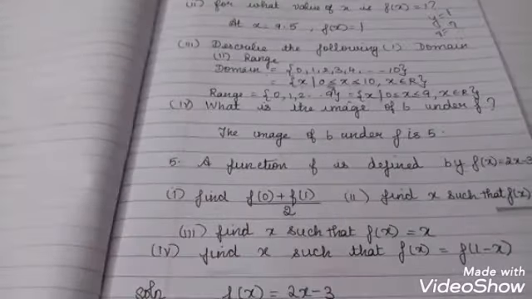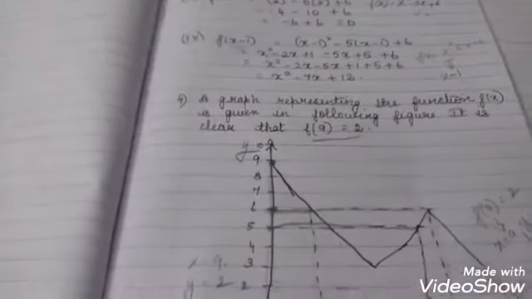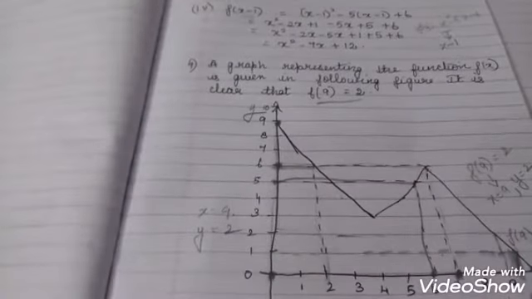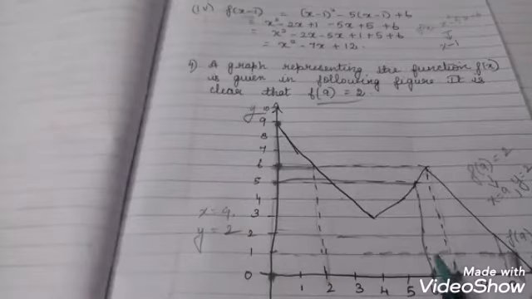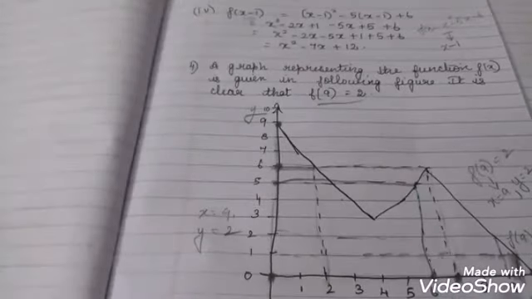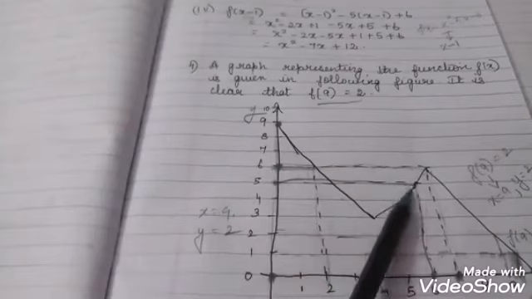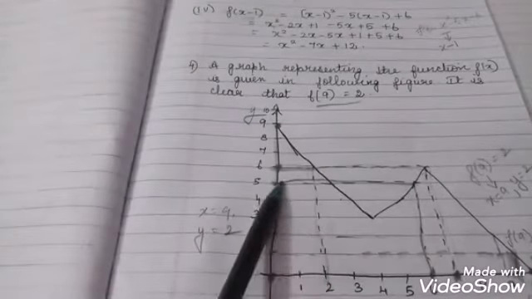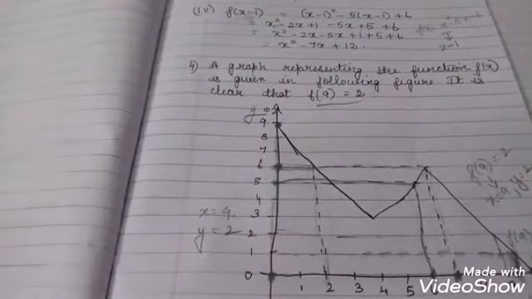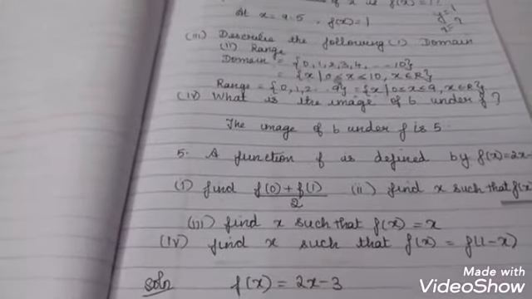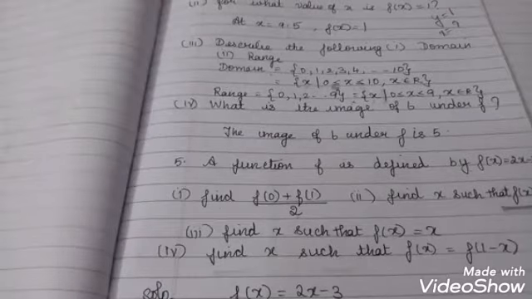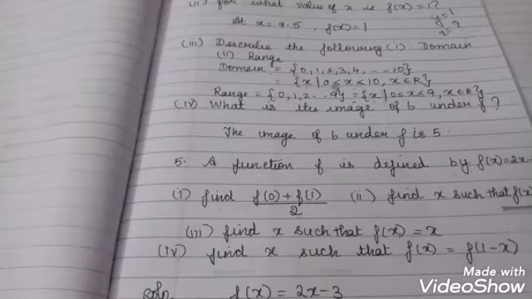Now the fourth subdivision. What is the image of 6 under f? So what's the image of 6 under f here? Again we'll move over to the graph. This is the 6 here, the domain. I'll have to find out the image of this one. So what did I tell you? Draw a perpendicular line here which touches the curve in this case, and also another line here. So it touches where? Here in the codomain, the element 5. So what's the image of 6 under f? The image of 6 is nothing but equal to 5. Okay, so here the image of 6 is equal to 5.